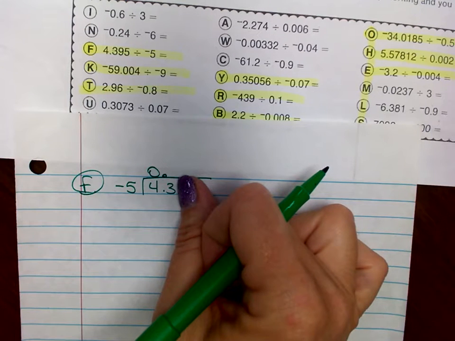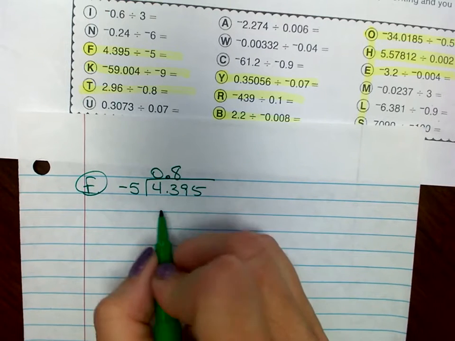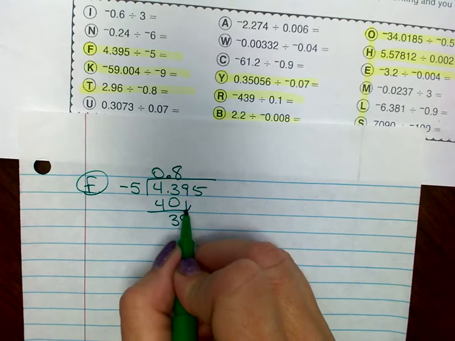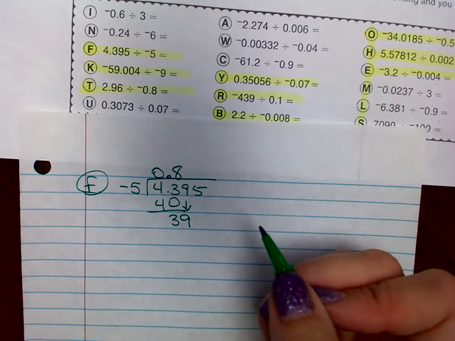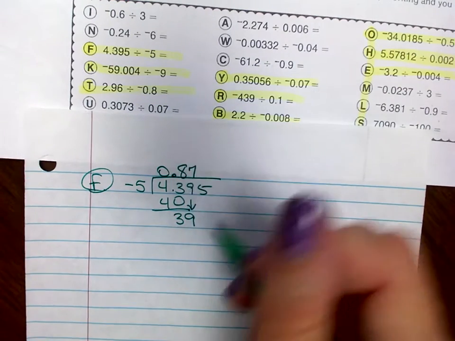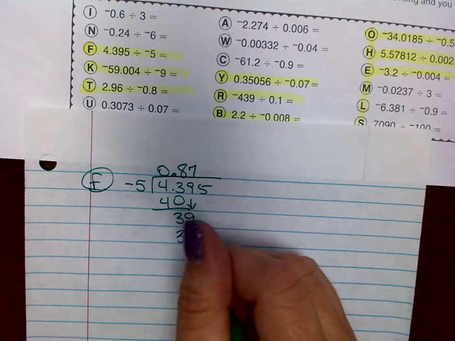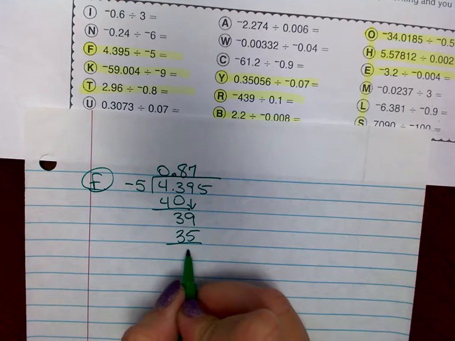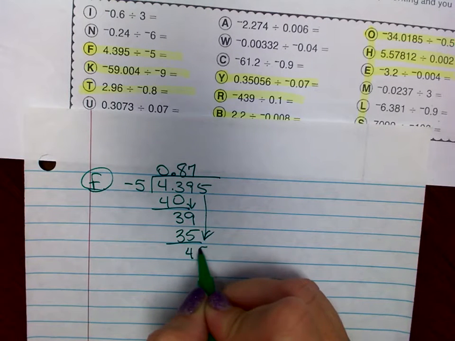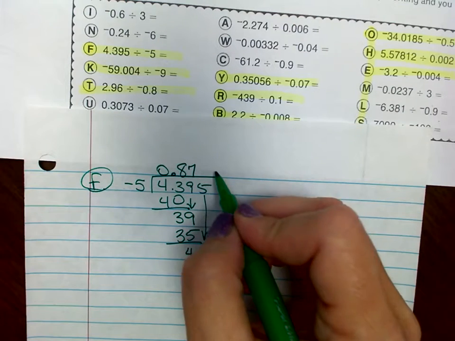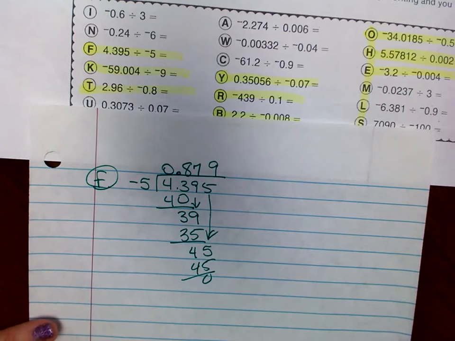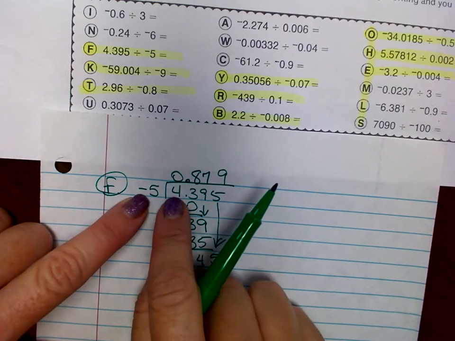But 5 can go into 43 8 times. It's 40. 3 left over. Bring your 9 down. 5 can go into 39 7 times. 35. 4 left over. Bring your 5 down. 5 can go into 45 9 times. Okay, and you have a negative and a positive.